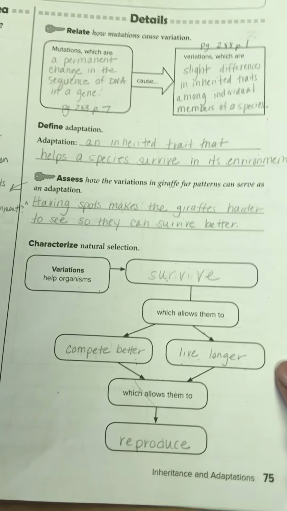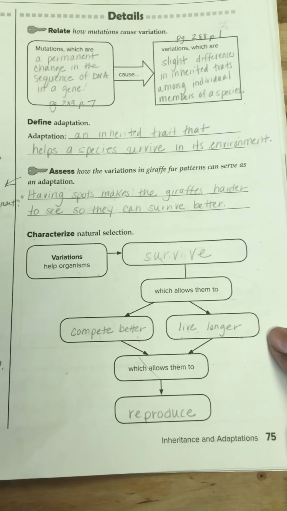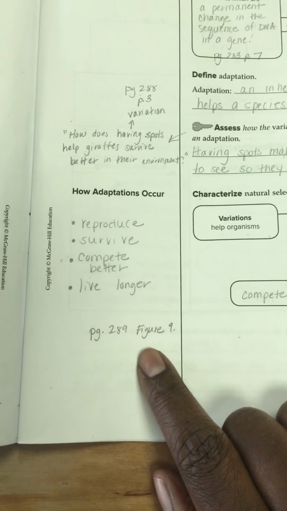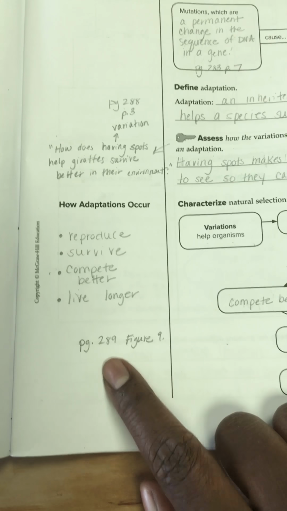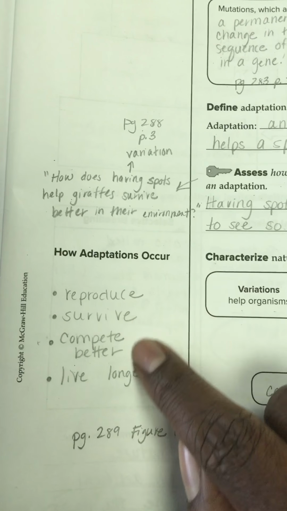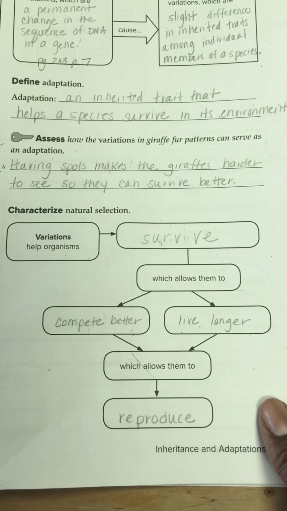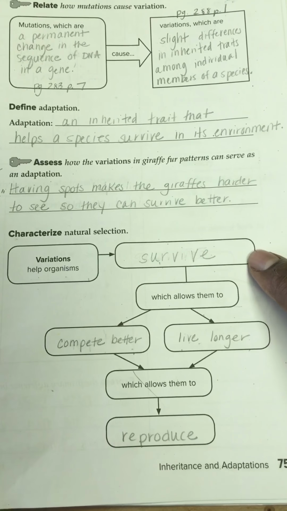All right, so this was on page 298, figure 9. And it wanted you to characterize. So basically it wanted you to describe or tell the most important parts about the process of natural selection. So this was the chart, the figure or the picture that was on page 289. And in class, Miss Natasha gave you these 4 words and you had to try to put those 4 words in a box. So the answer should be variations help organisms survive or live.